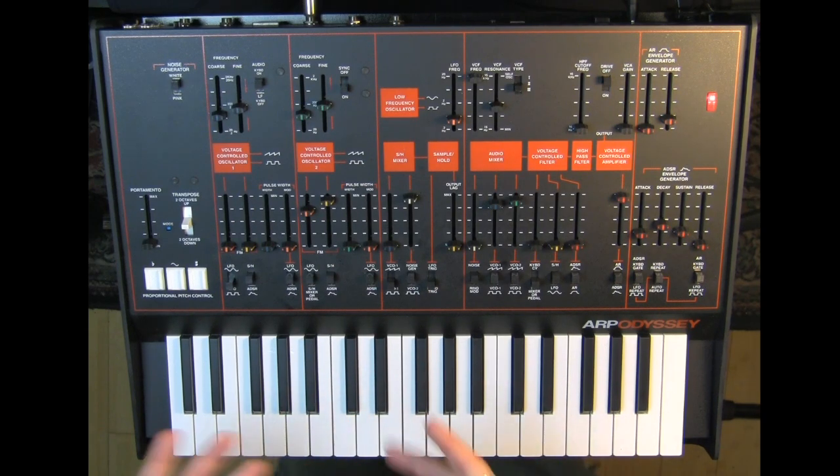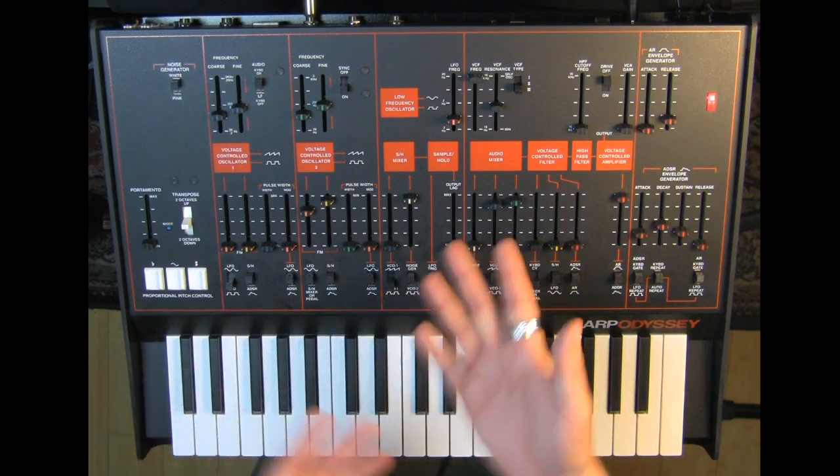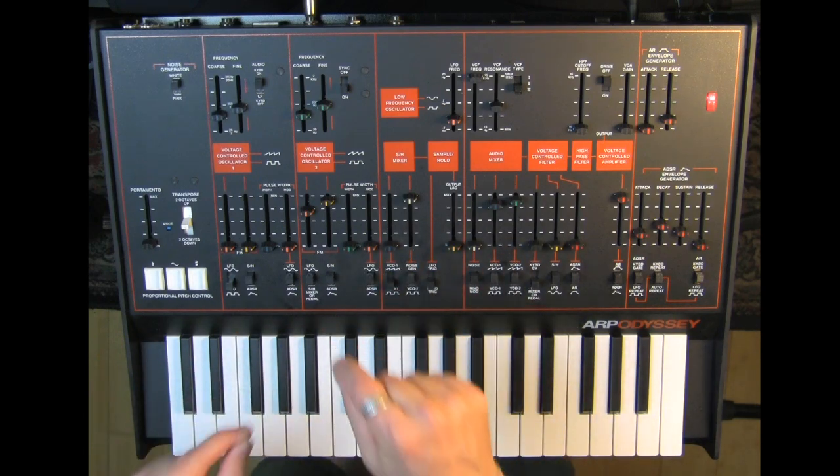Some really cool timbral variation there that this arrangement doesn't happen a lot in vintage analog synthesizers, or even, I mean, some of the modern analog synthesizers don't have functionality like this. It's kind of a really rare effect.